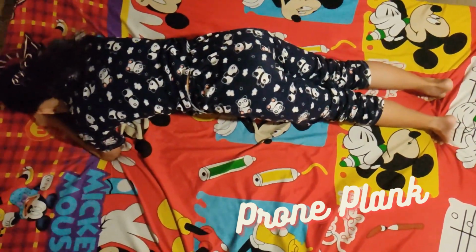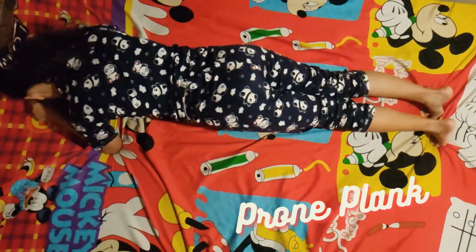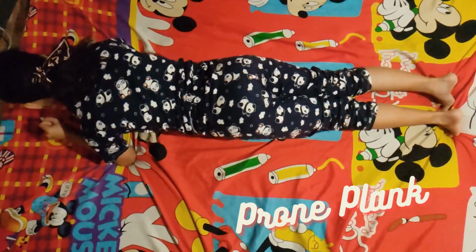Okay? As we can see, the patient is extending her back. Lower your pelvis, please. And this will be the right position.